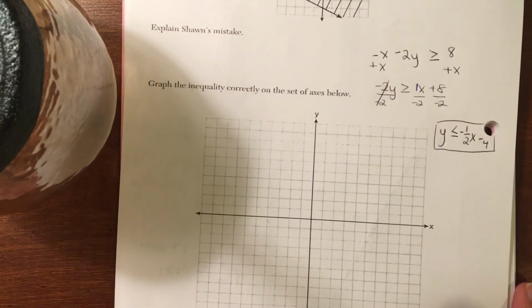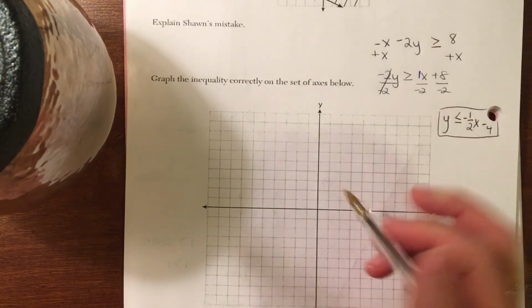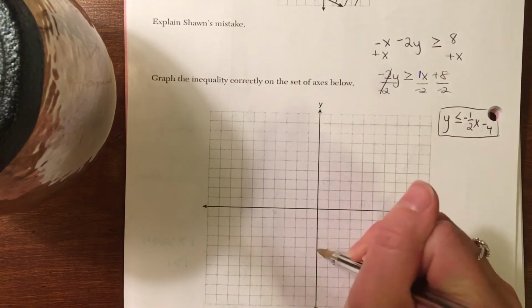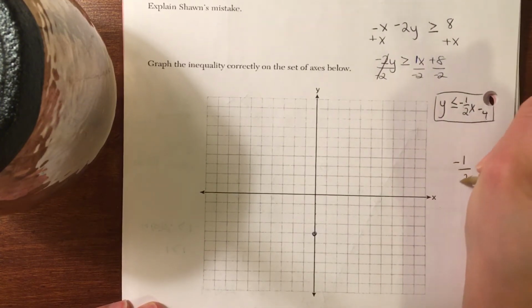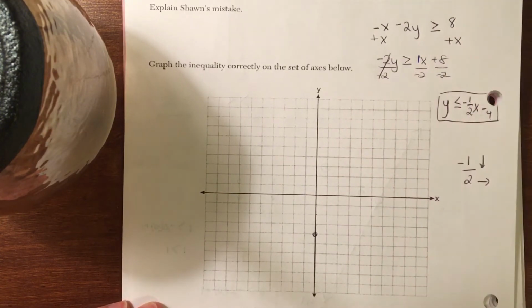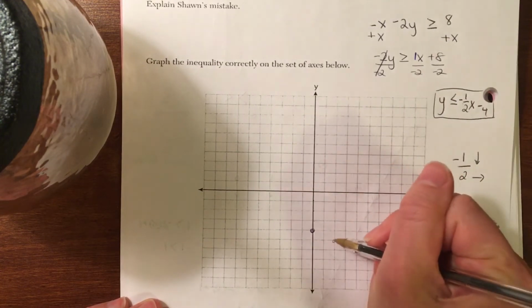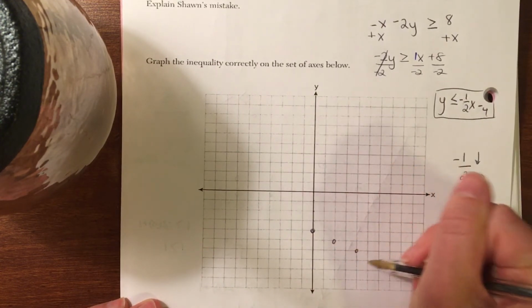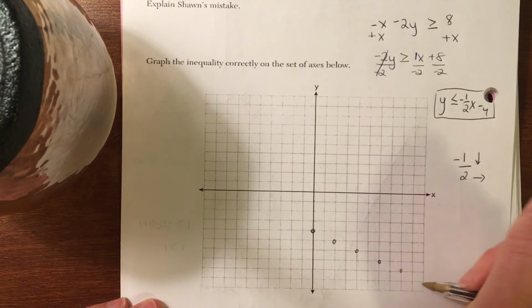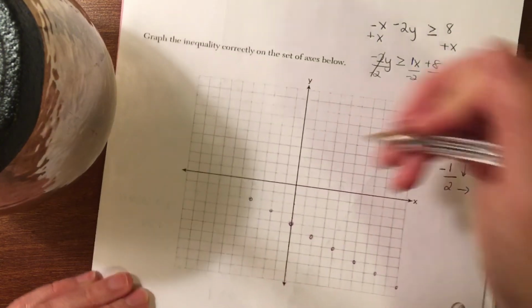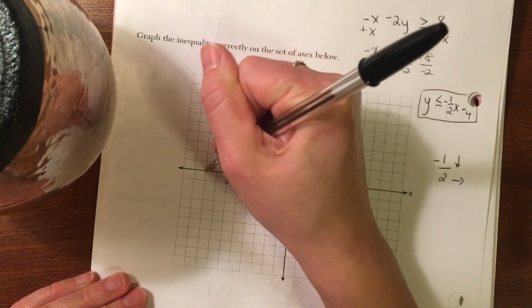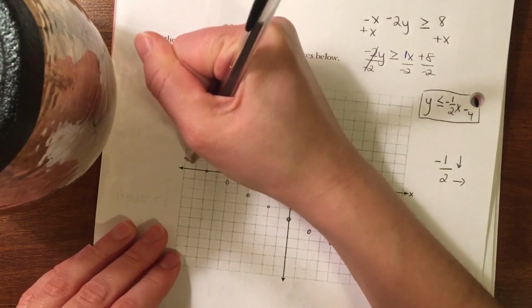It appears to be what he graphed, but let's graph it ourselves and figure out what he did wrong. You guys can probably already figure it out. My y-intercept is -4: 1, 2, 3, 4. Plot that guy. My slope is -1/2, so I'm going to go down and to the right. Down 1, right 2. Down 1, right 2. Down 1, right 2. Up to the left. Up to the left. Up to the left. Up to the left.